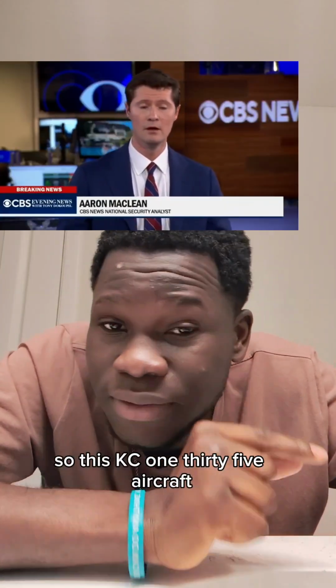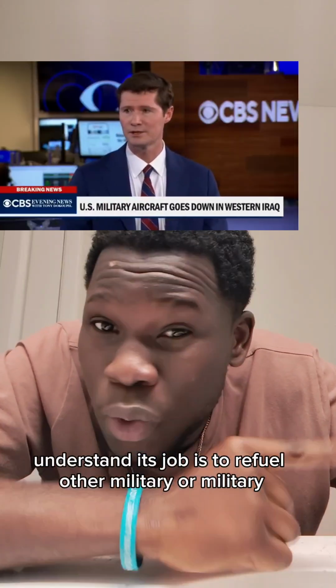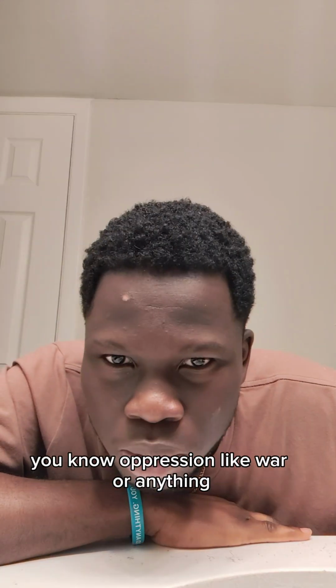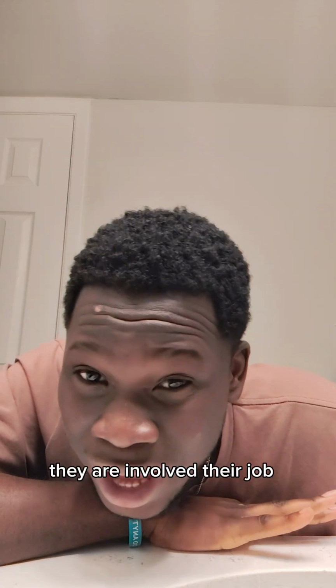This KC-135 aircraft's job is to refuel other military jets that are in operation, like fighter jets, bombers, anything that's flying and being used to carry out a serious operation like war. They refuel fighter jets and the rest in the air. They don't stop on the land, because when they are in operation, they don't stop.